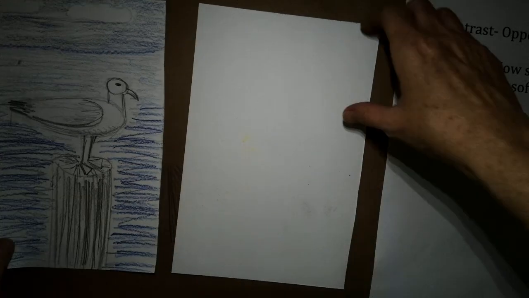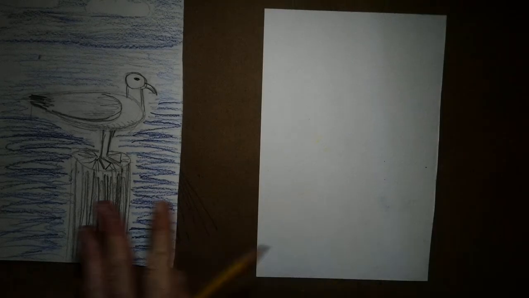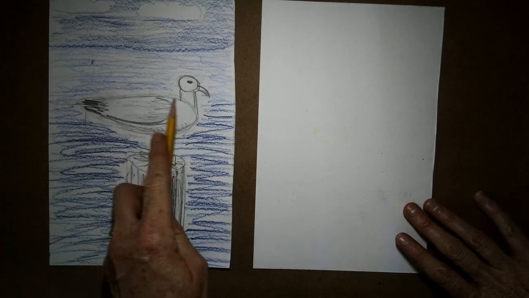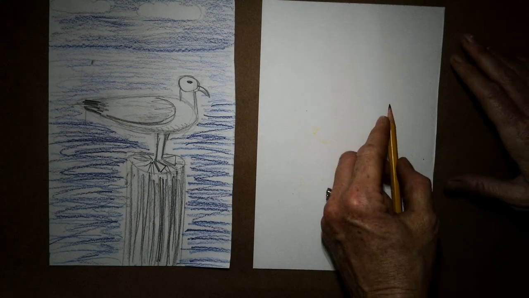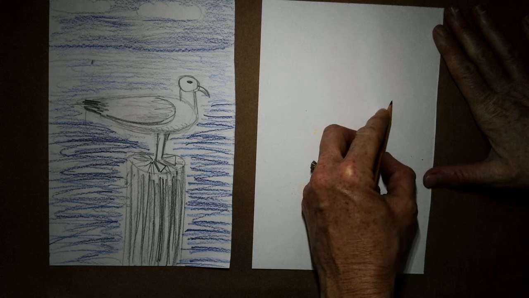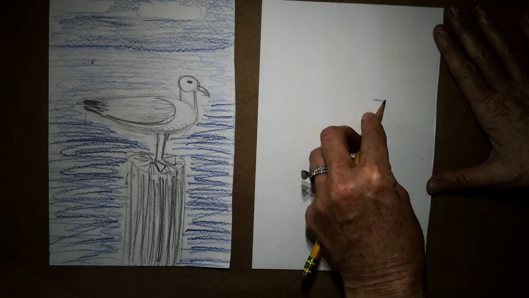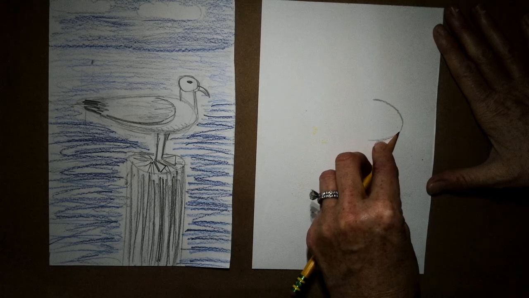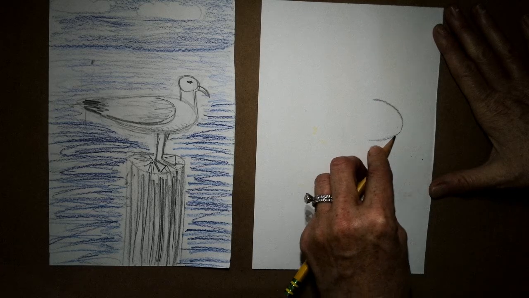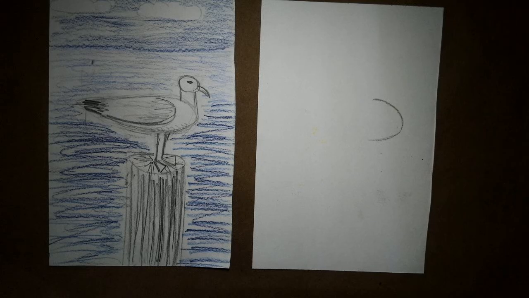So about halfway down, I'm going to start drawing the body of my seagull. About maybe an inch away from the side, I'm going to draw a curve like this. This is going to end up being our bird's chest.